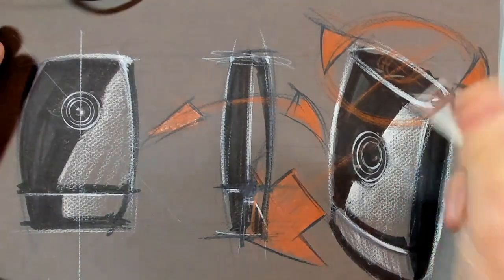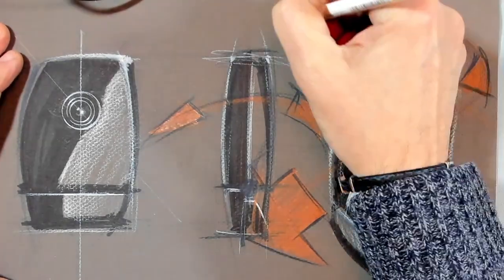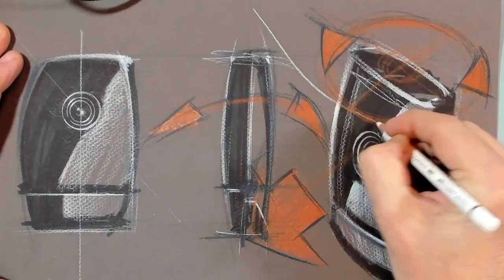And of course, this is LED, so we can put an arrow there.